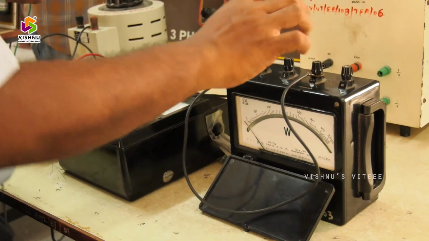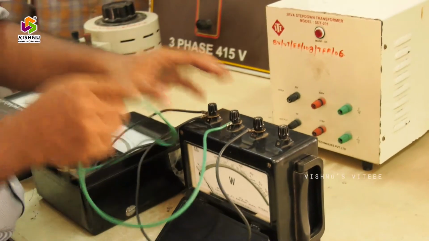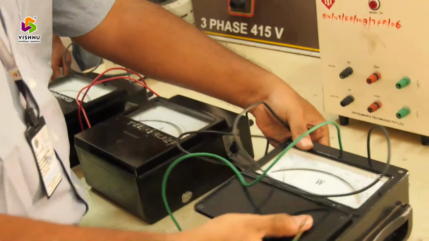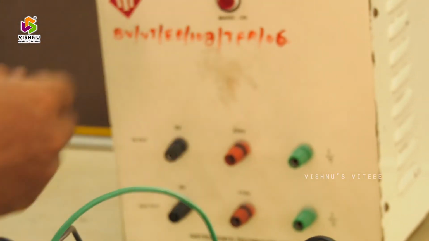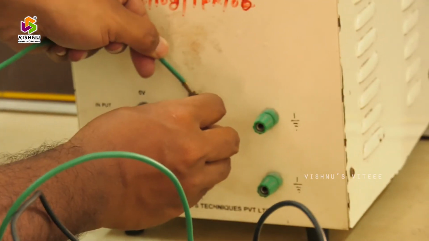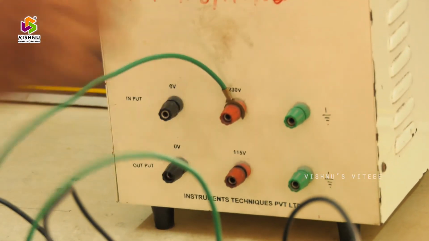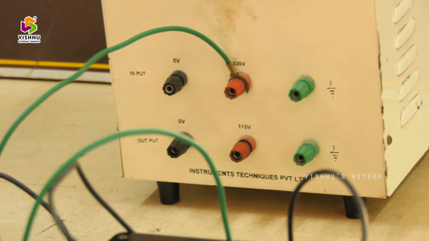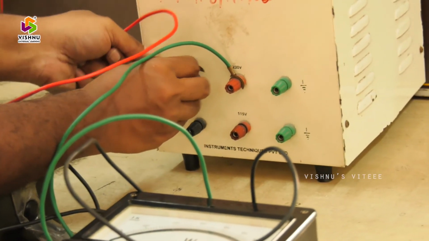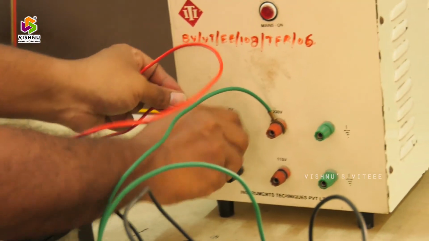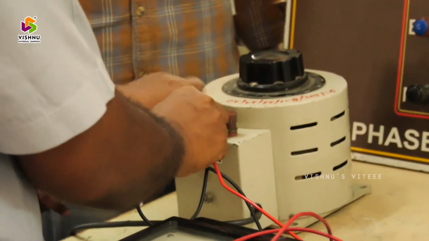MC is shorted, and L is connected to the single phase transformer on the 230 side. Here, on the 230 side of the transformer, you connect the wattmeter, because the SC test is conducted on the high voltage side. That's why the 0 to 230 volts side is connected to the wattmeter, and the transformer's other end is connected to another wire here.